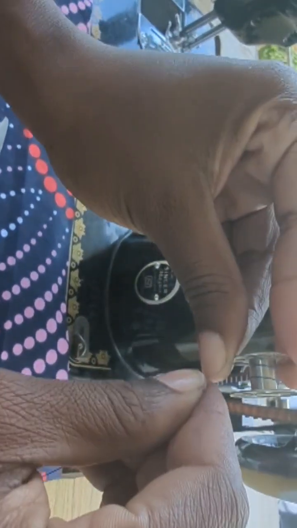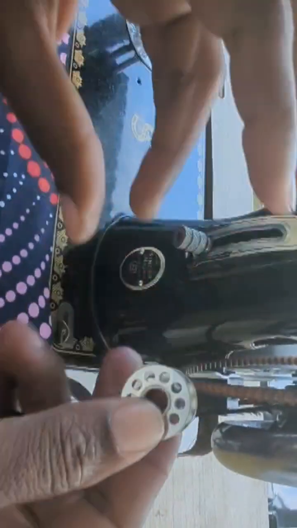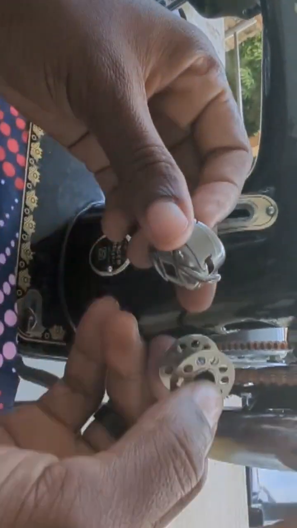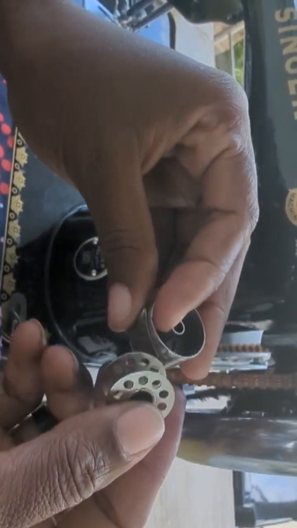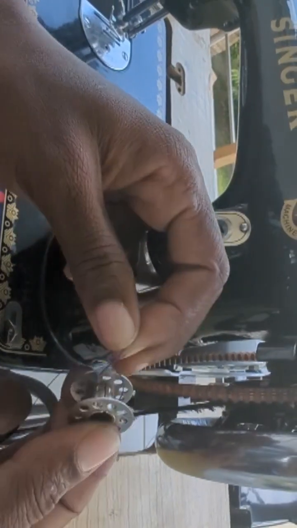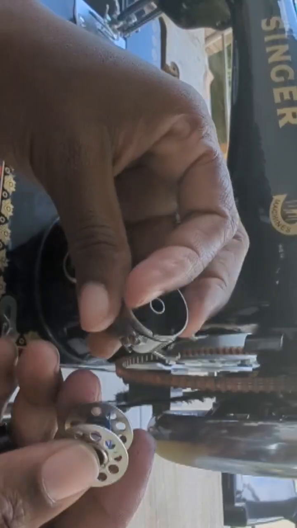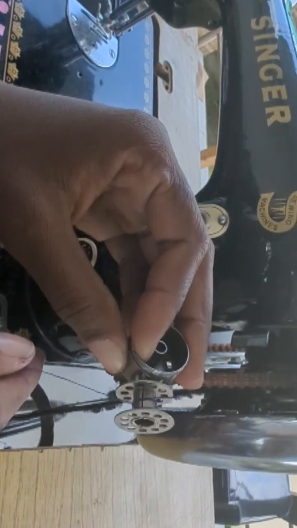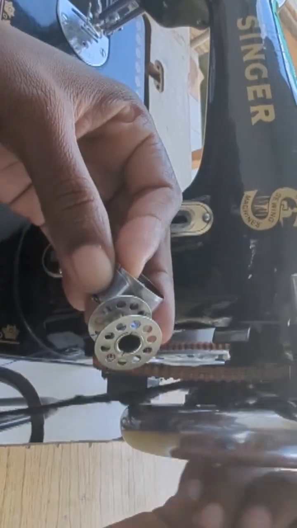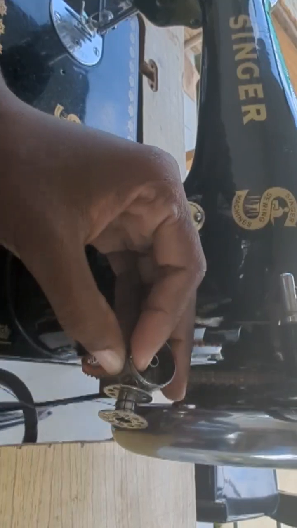1, 2, 3. Then we start winding now using the wheel. This is the wheel of the machine. Start winding on our wheel. So the thread is supposed to face you.